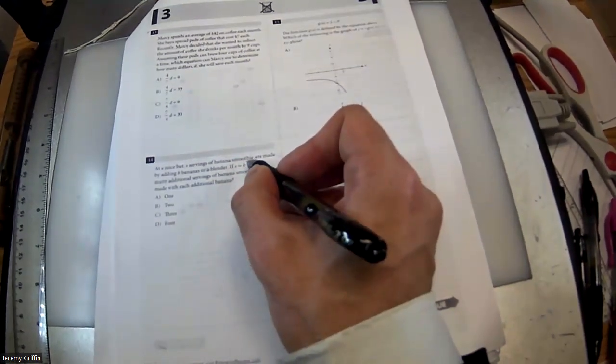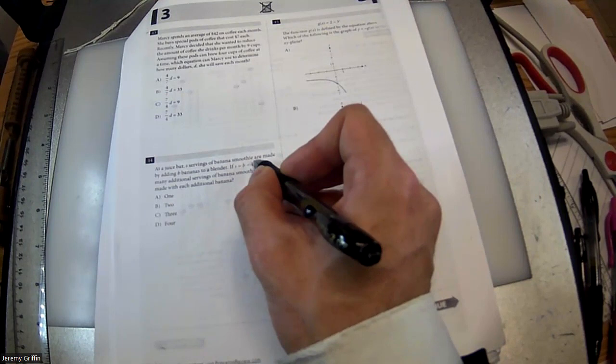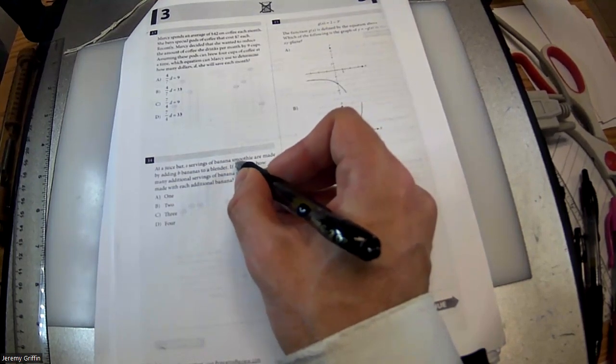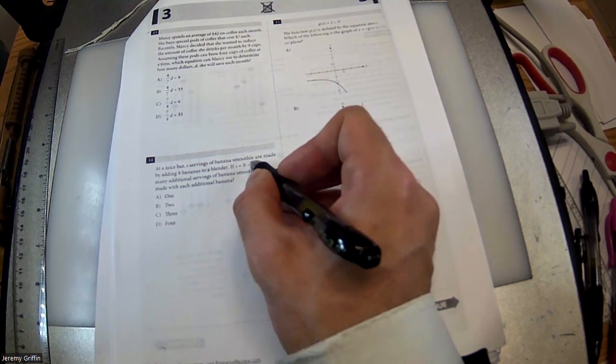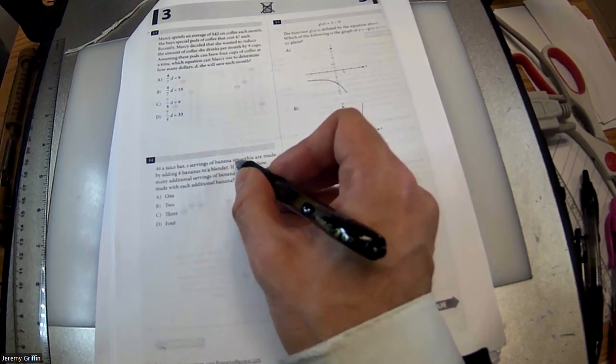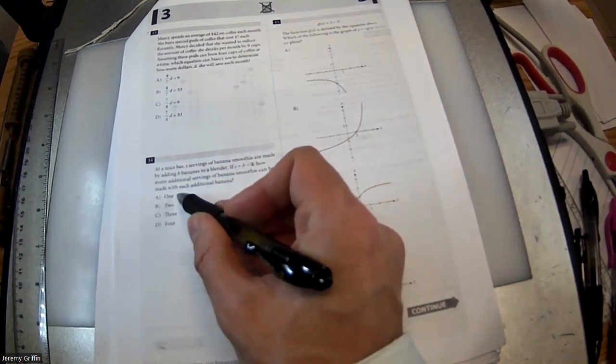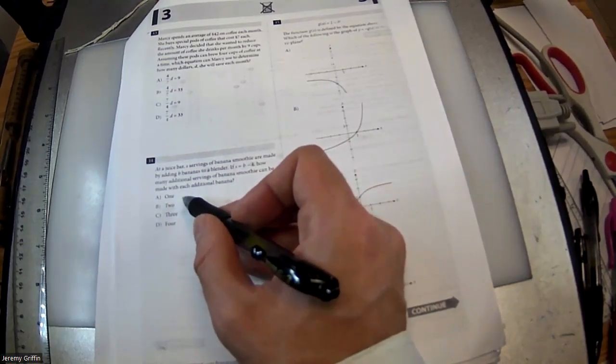For example, what if you put in 10 bananas? 10 minus 4 is 6 servings. What if you put in an 11th banana? That's 1 more banana, right? 11 minus 4 is 7. So you go from 6 to 7 servings. You see, if you increase the bananas by 1, the servings go up by 1. So the answer is 1. The answer is A. 14 is A. Guys got that? 14 is A.